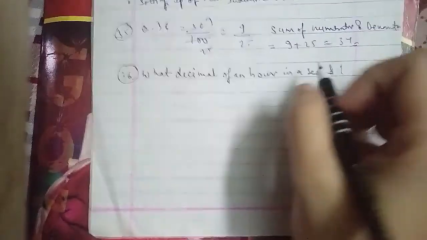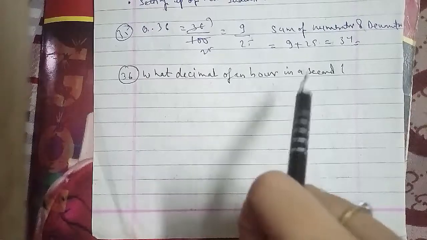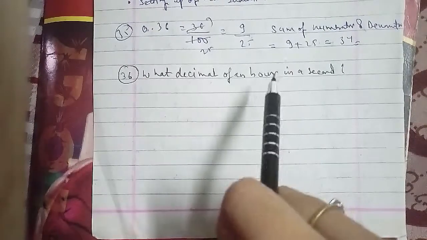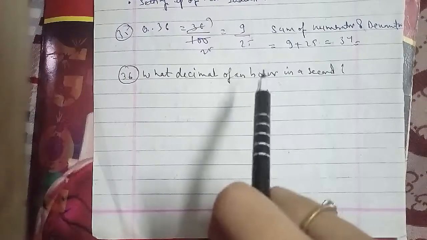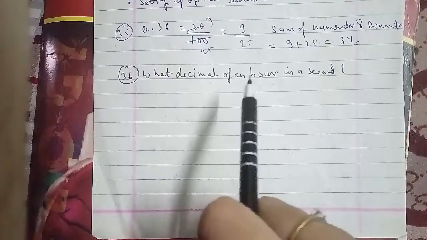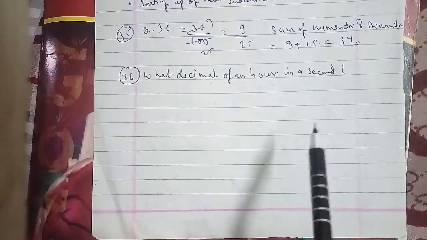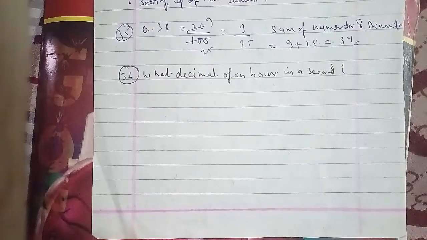The options I told you: 0.0025, 0.0256, 0.00027, and 0.000126 as well. In the same way we have to solve it and find it out. So here we go ahead, and we have a solution.